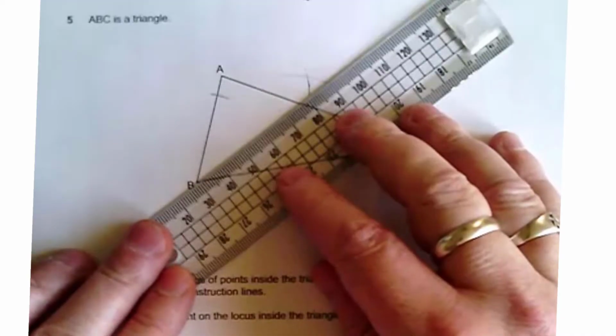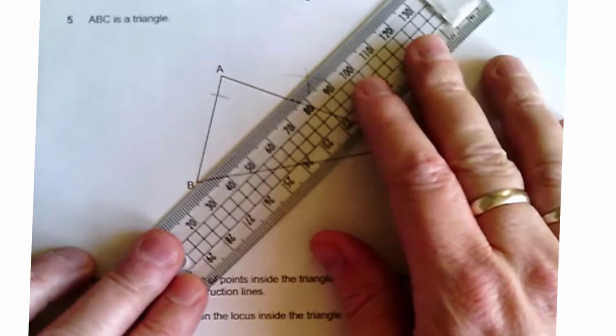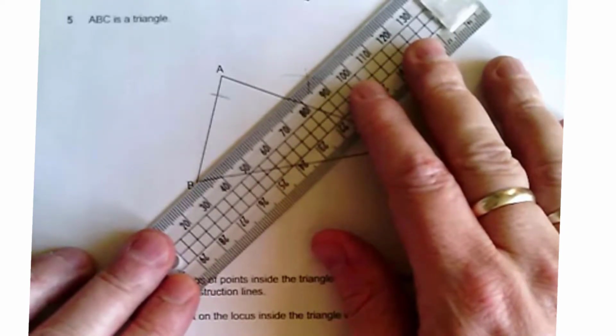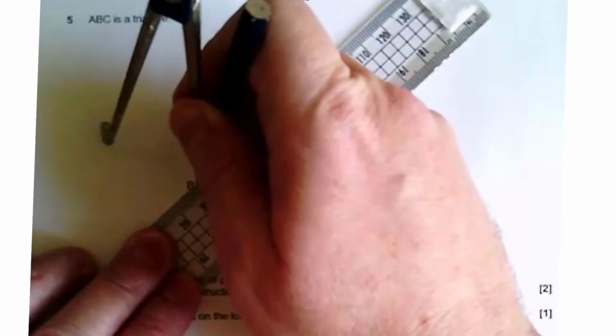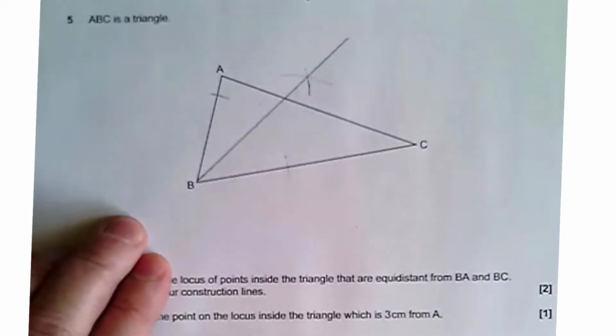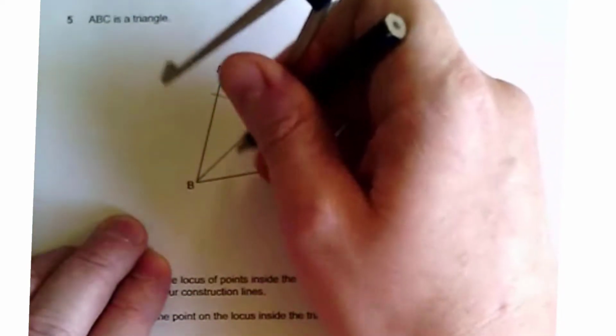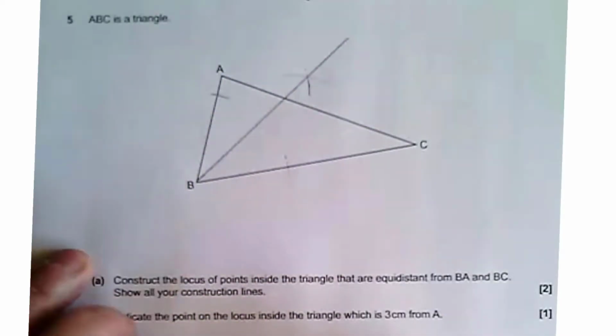Okay, and then we're just going to join up B to the center of those two arcs that I made, and that is going to be my angle bisector. Okay, if you've got a protractor with you, you might want to double check that that angle there and that angle there are the same, but I'm presuming that I've done a good job of my constructions.